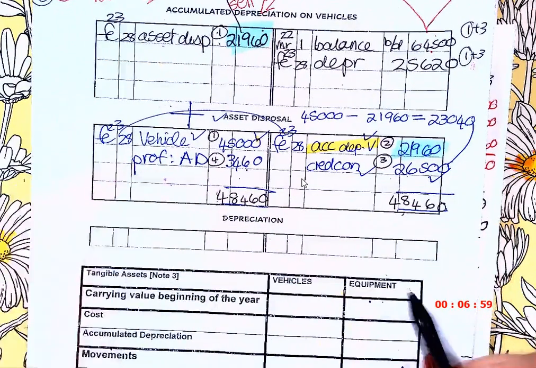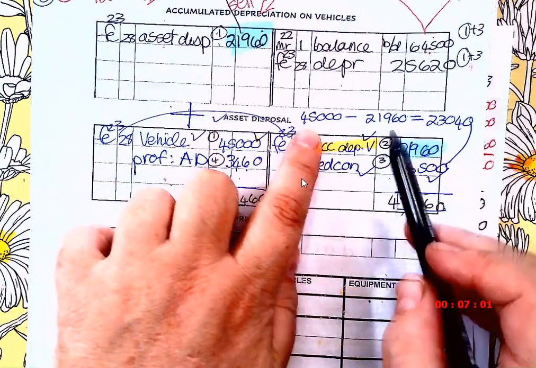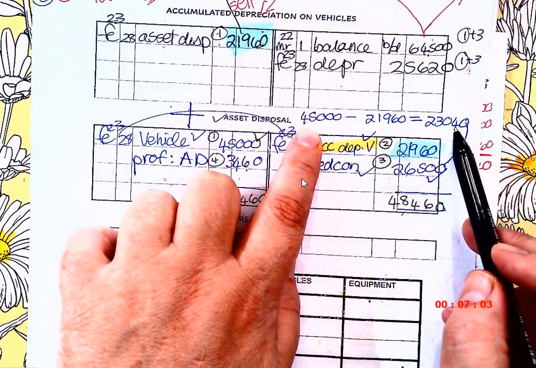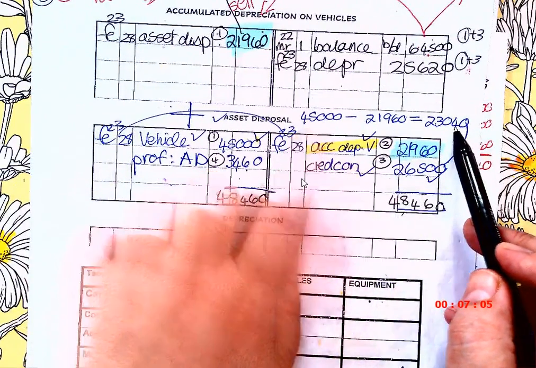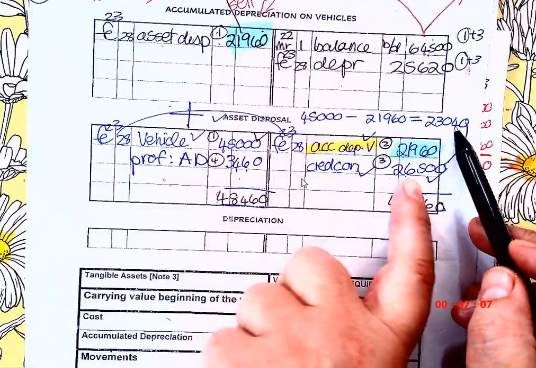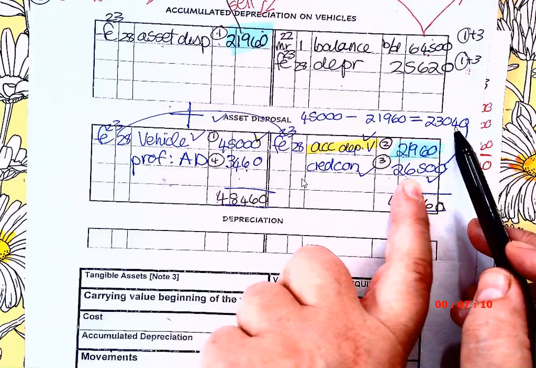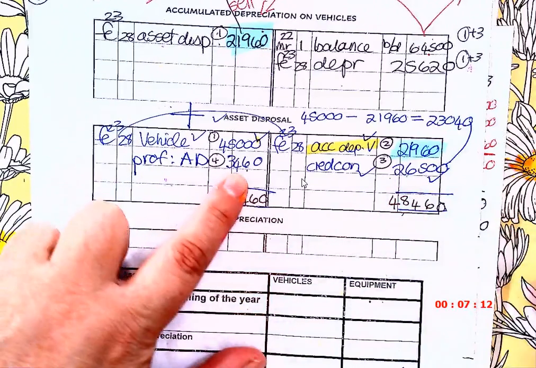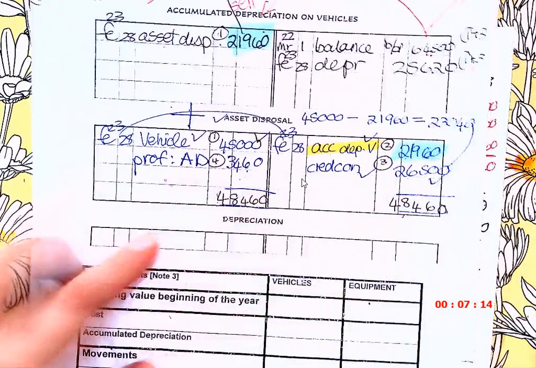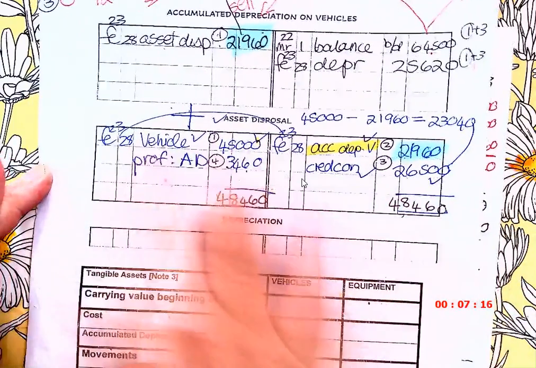Or you can say the 45 less the 21 gives me a carry value of 23, meaning I received a sales price more than the 23, and the difference would be the profit. Is there anybody not understanding this?